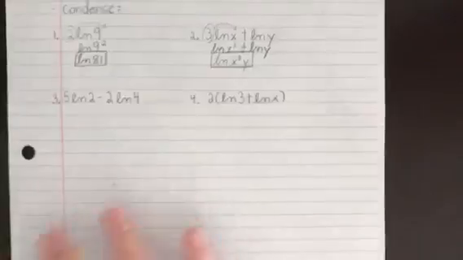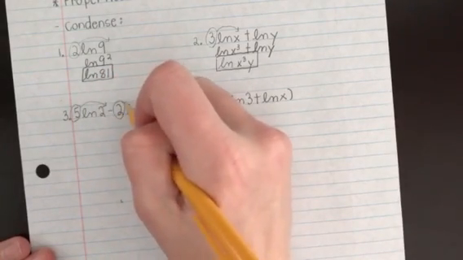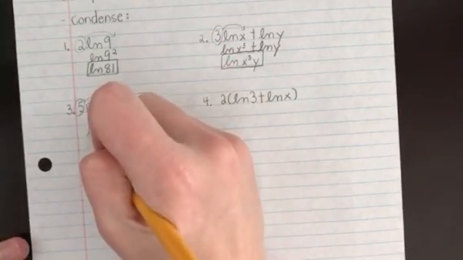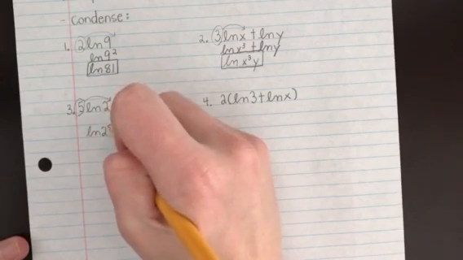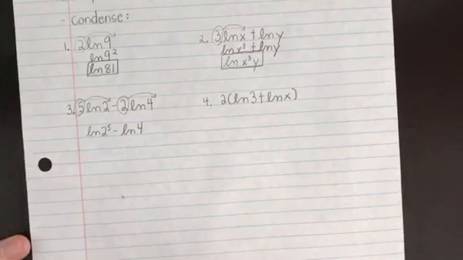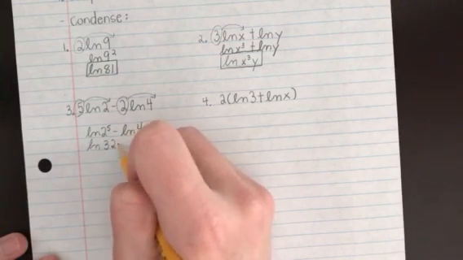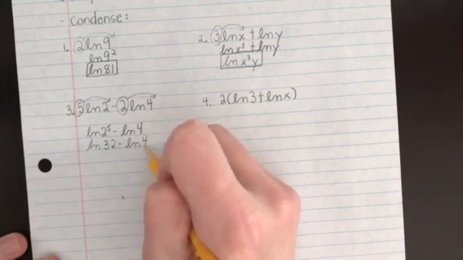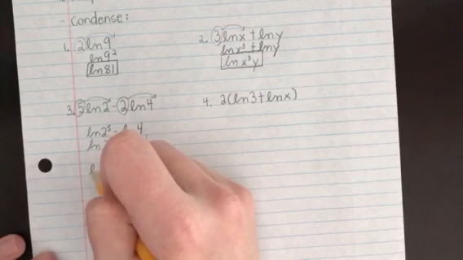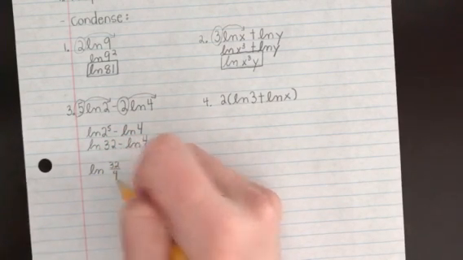Okay, so here on this one, I'm going to take my exponents, bring them both up. So I'd have natural log of 2 to the 5th minus natural log of 4. So that would give me natural log of 32 minus natural log of 4. The minus in between means I'm going to divide. So natural log of 32 divided by 4.